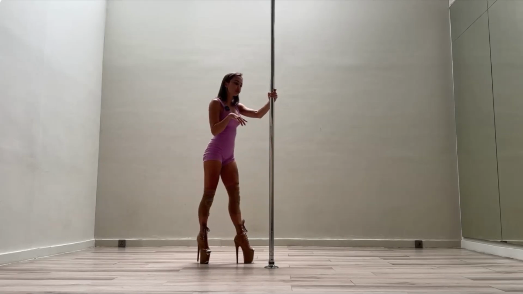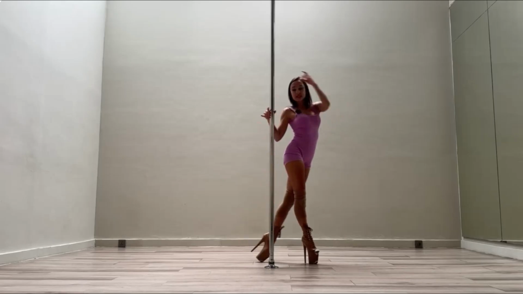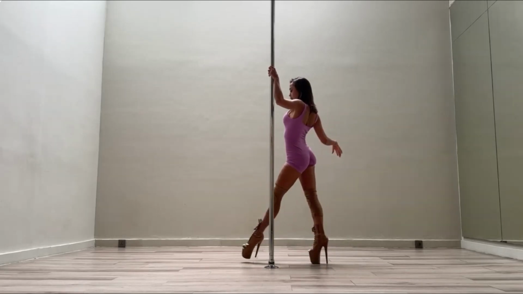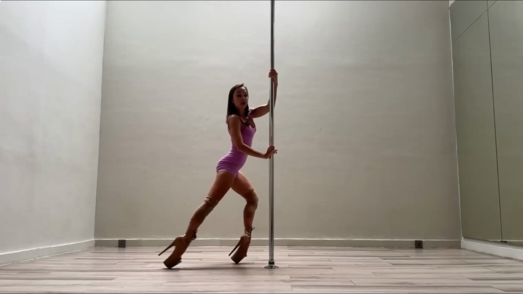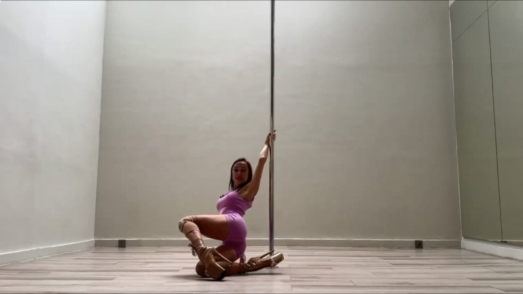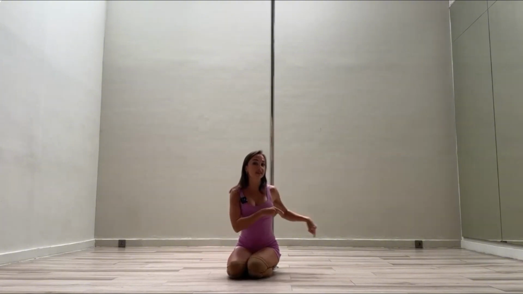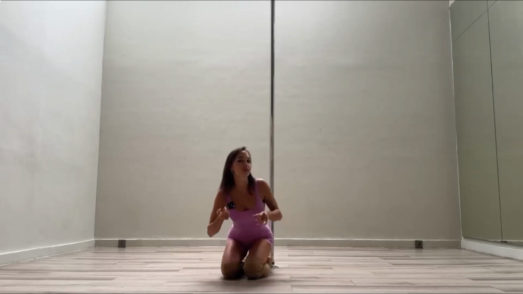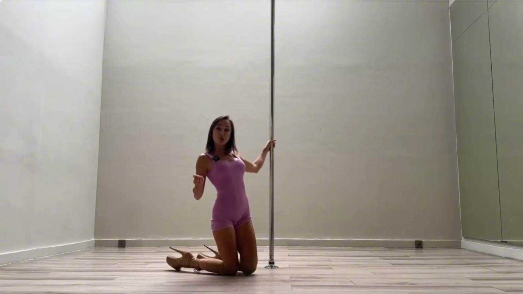So for example, I can do this easy step, I can do this bigger step, I can do another big step, and I can go into a nice transition using the same technique, using the same step. So this is an example of how, starting from very simple elements, we can develop it to make something much more interesting, much more beautiful, much more complex.